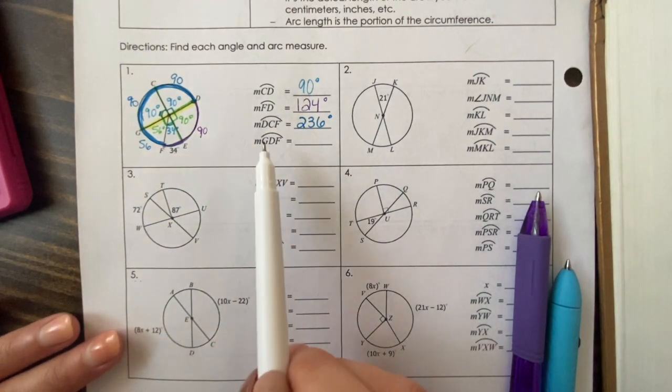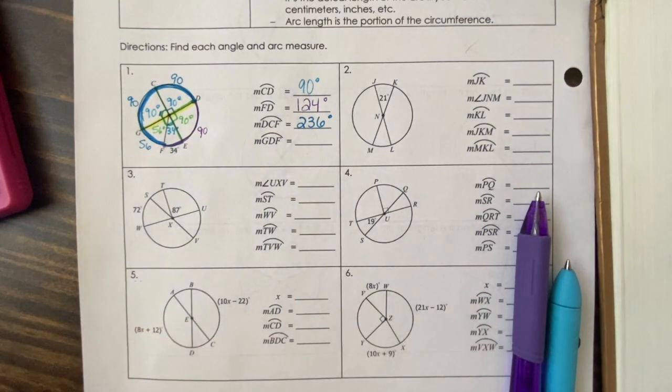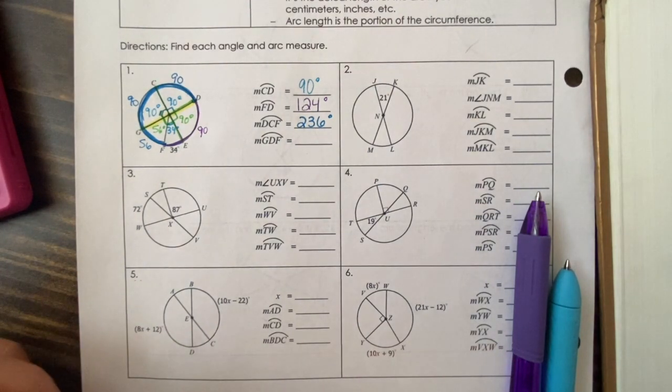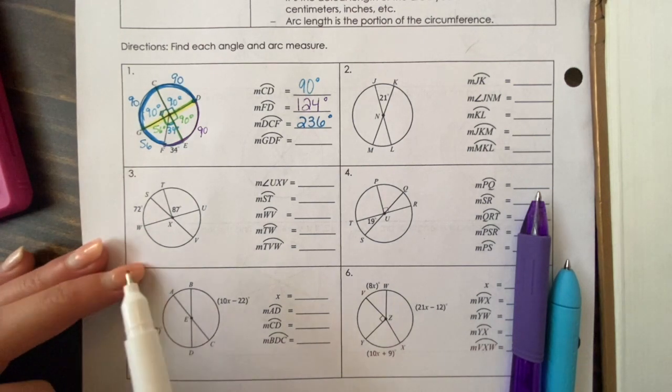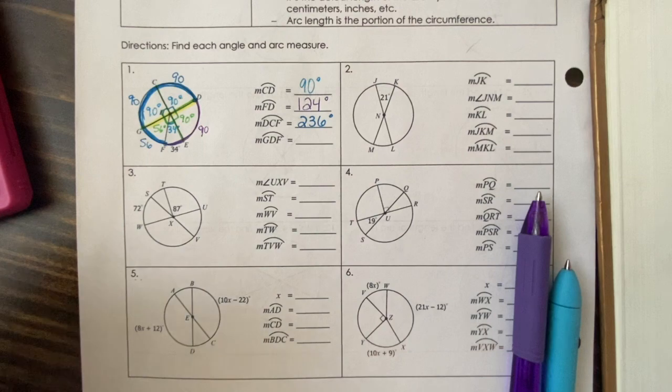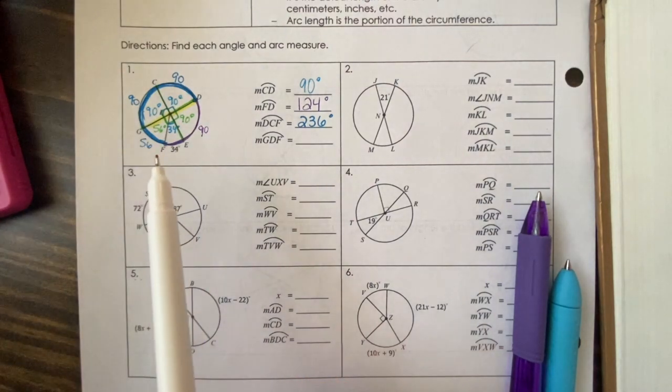Last but not least, G to D to F, and it's a major arc, so it should be a bigger part of the circle because there's three letters. So you're going to start at G, go through D, and all the way to F. There's a few ways that you can look at this.